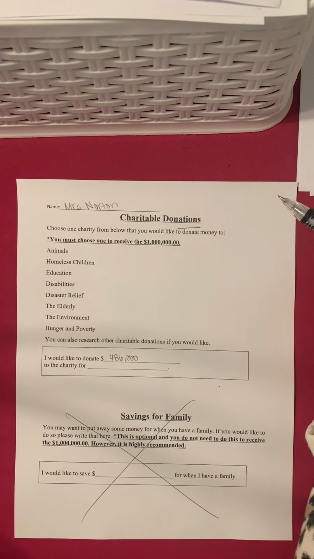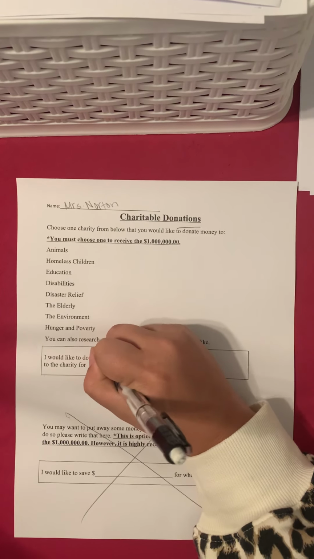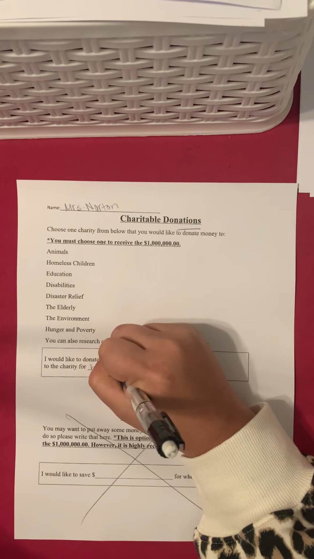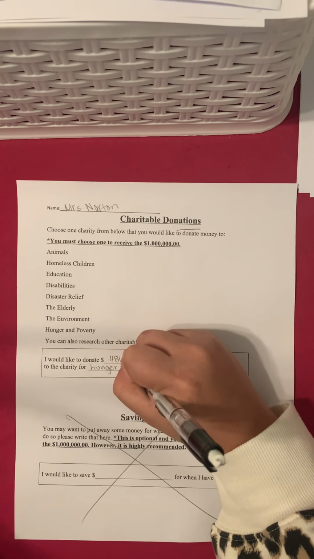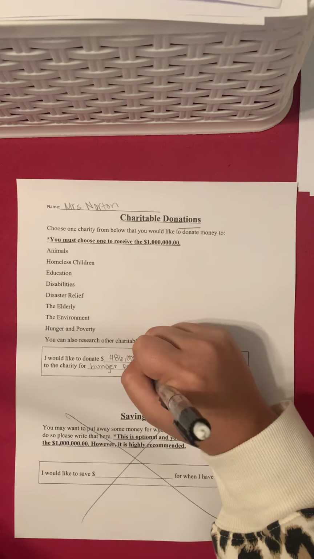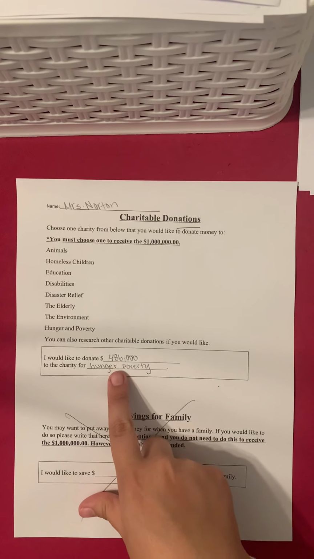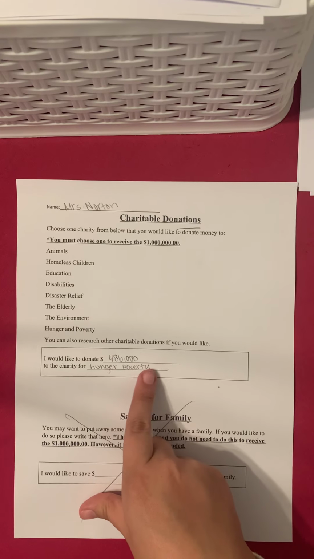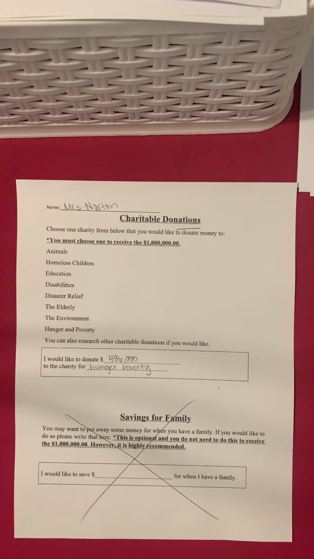I am going to choose hunger and poverty because I think that's one of the more severe causes. So I'm going to choose with my $1 million to donate the rest of my money, $486,000 to hunger and poverty. And that is the end of math for today.